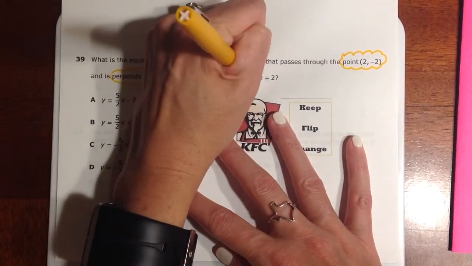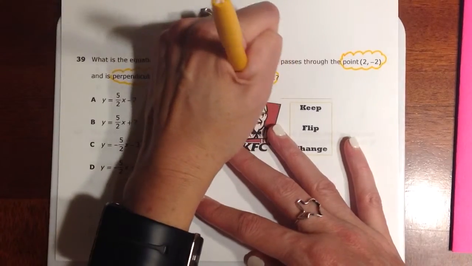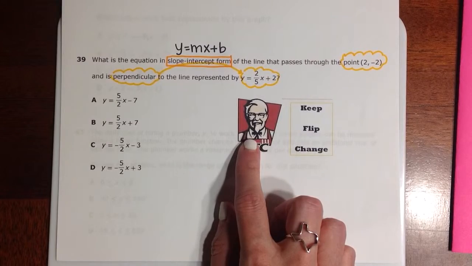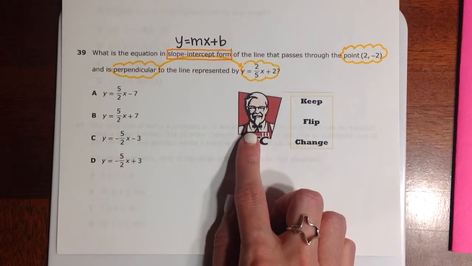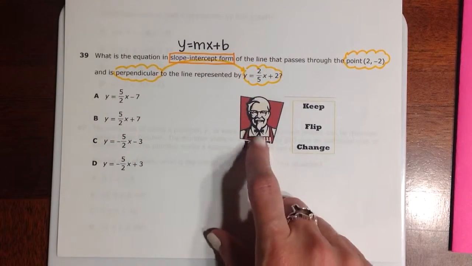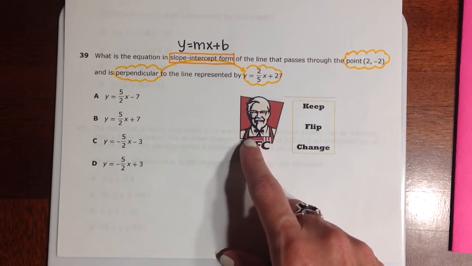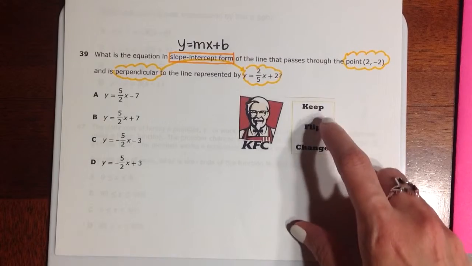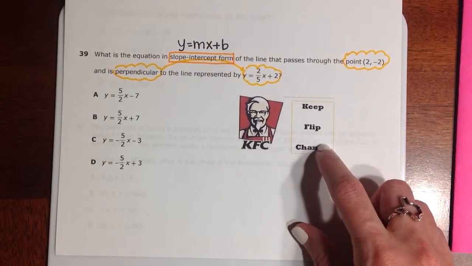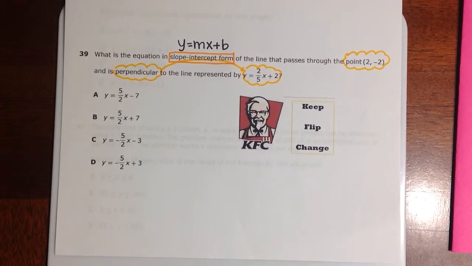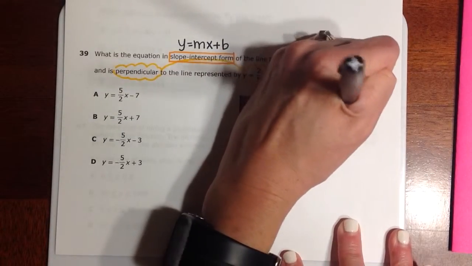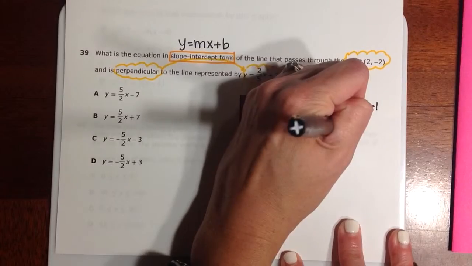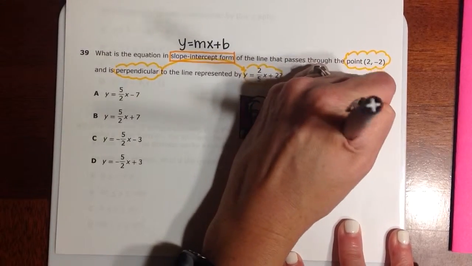Okay, so this is where you want to start thinking about KFC as your strategy. When you see a perpendicular or parallel line, you want to think KFC. And I'm not talking about chicken. I'm talking about the initials KFC for keep, flip, change. So what we're going to do is keep if your lines are parallel, and then flip and change if they are perpendicular.